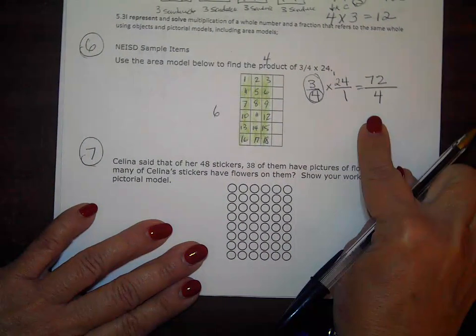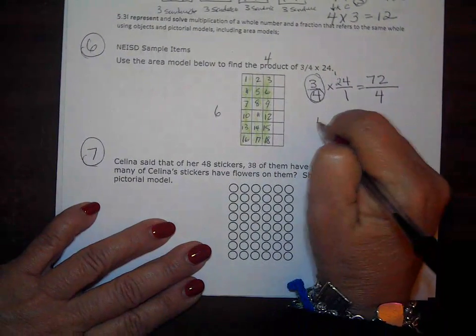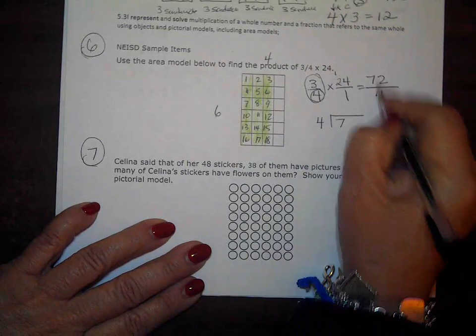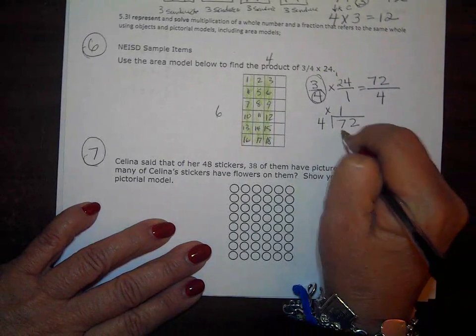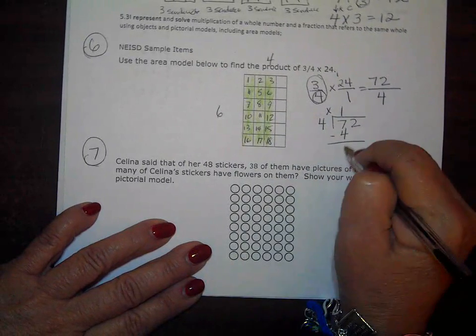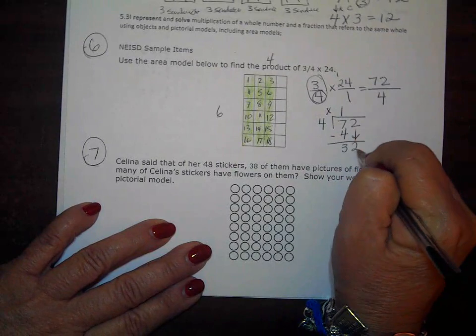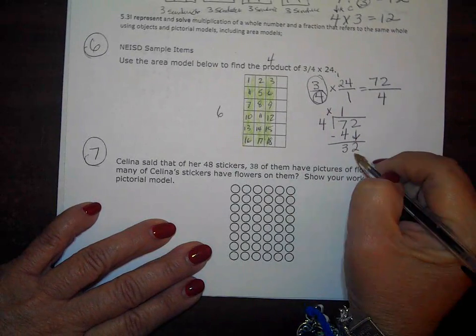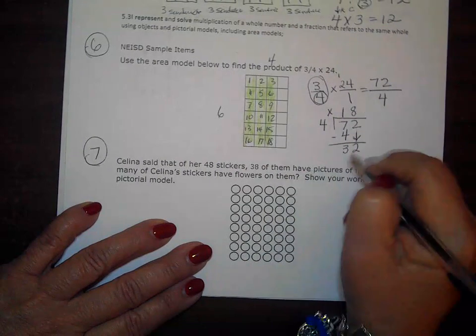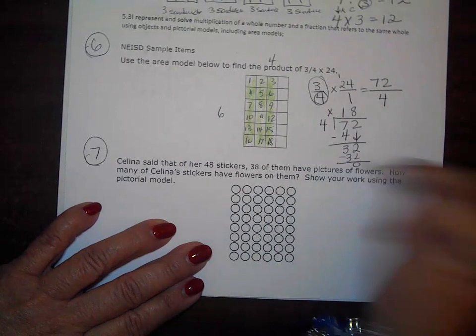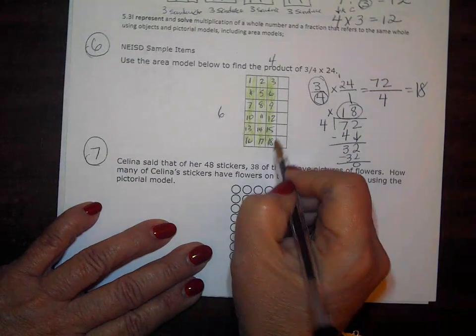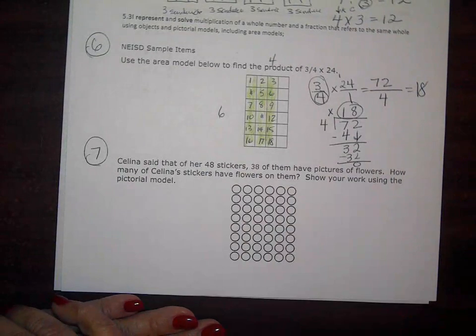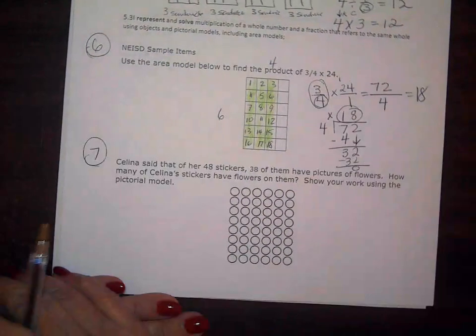So now I have an improper fraction, right? So now I'm going to divide that. I can do it like this. 4 goes into 7 one time. 1 times 4 equals 4. Subtract that out, makes it 3. Bring down my 2 and start all over. 4 goes into 32 8 times. 8 times 4 equals 32. Subtract that out and it's 0. So I had my 18 there, and I also counted 18 out of the full 24 that I had. So 3/4 of the 24 is 18 pieces.